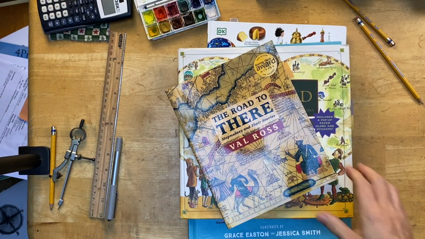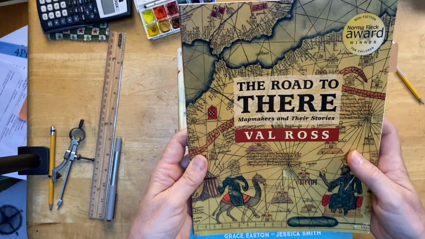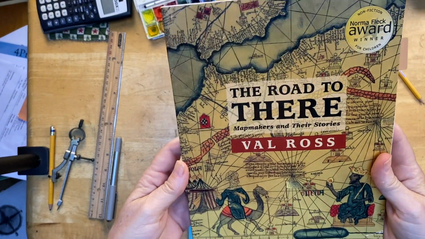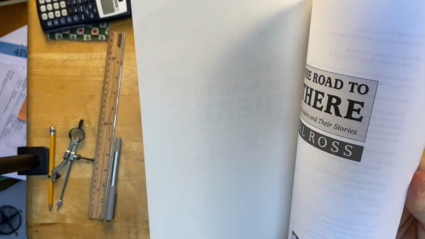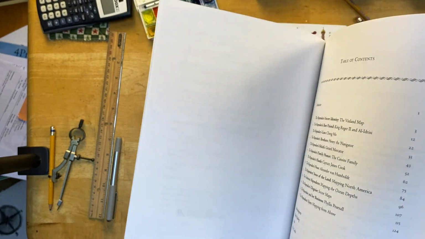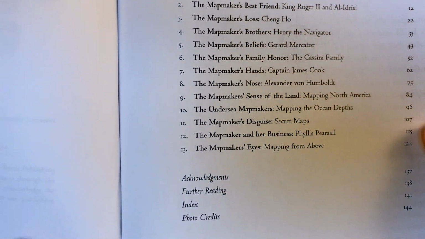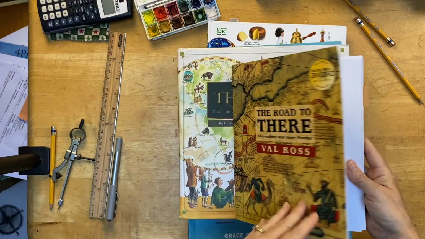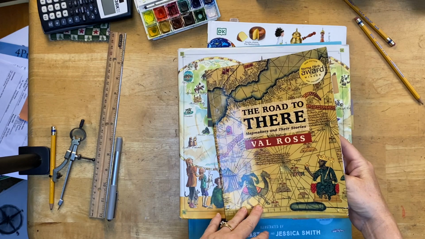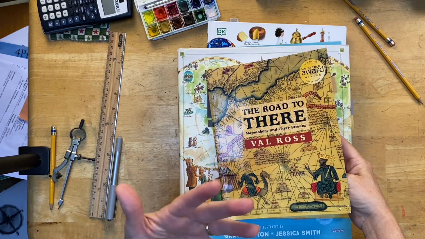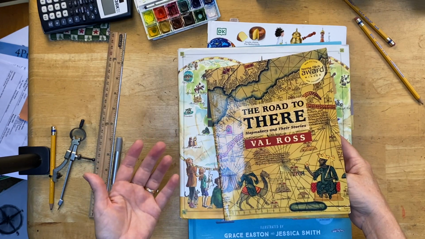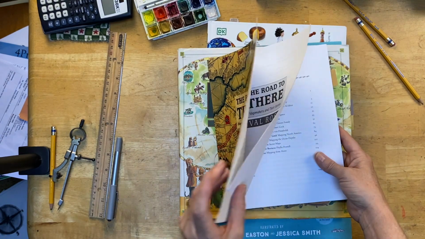Along with that, this is a book, The Road to There by Val Ross, that is just perfect for middle school age. Here's the table of contents again. A lot of this we have gone over before, but this is deeper, more engaging for this level material.